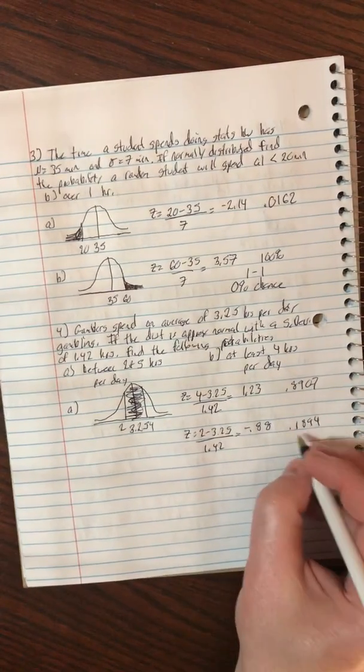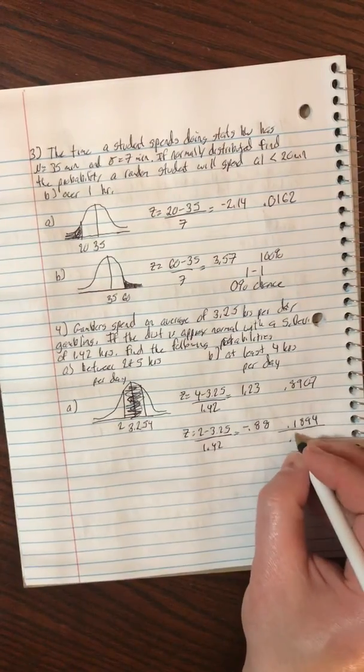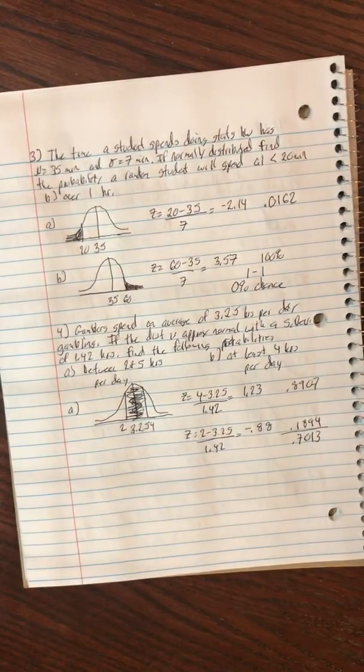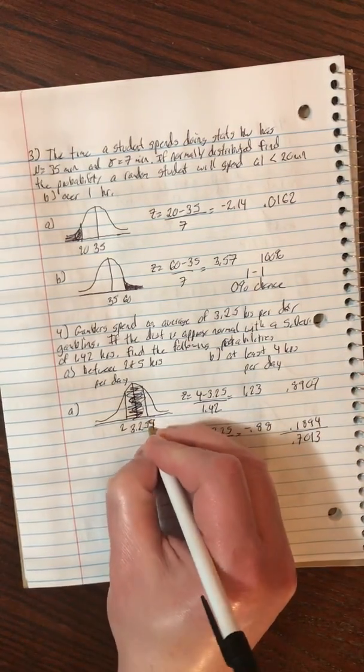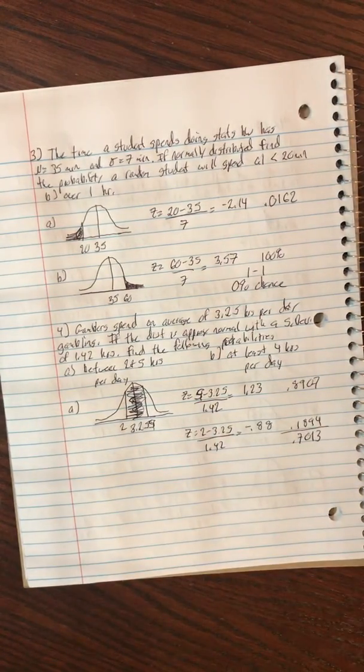Once again, we subtract these two because we want the area between them, and we get 0.7013. So there's a 70% chance that you will find a random gambler that's spending between 2 and 5 hours per day. Sorry, that means I need to change this to 5 and this goes to 5. But that's right. Sorry about that. I had 4 on my brain.